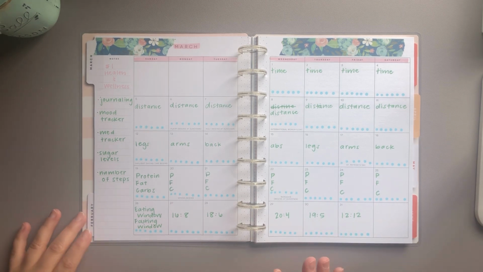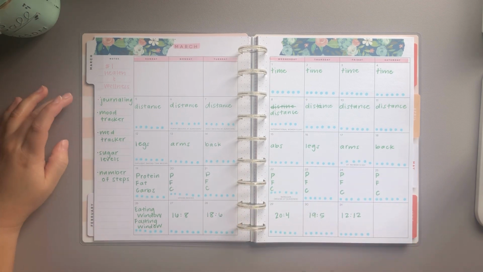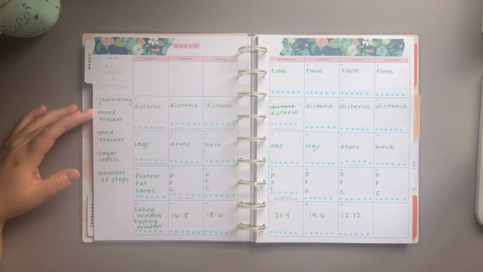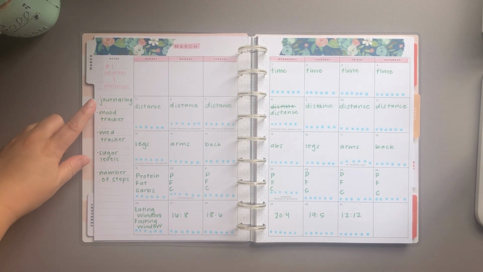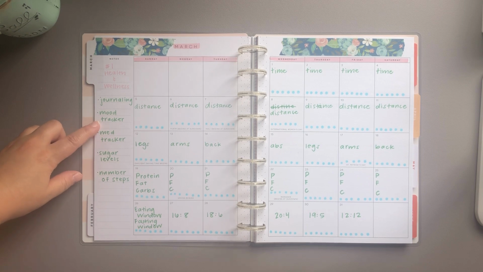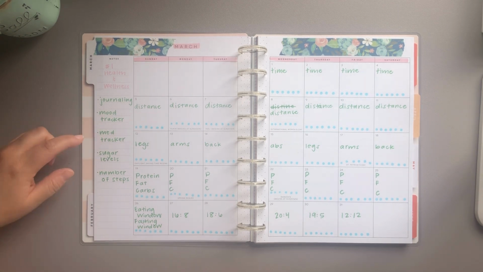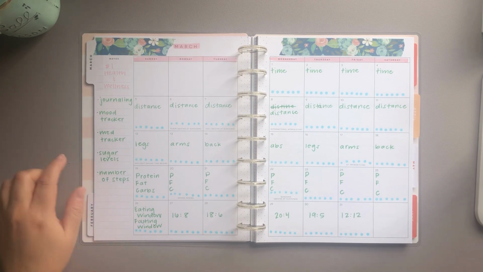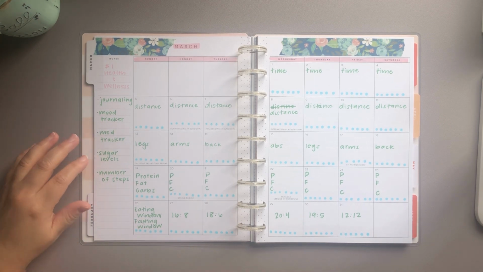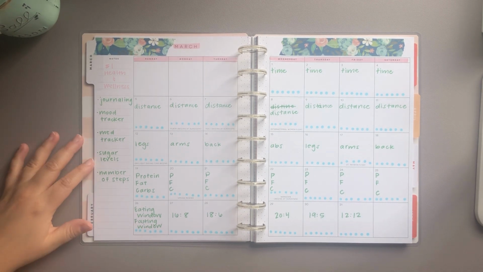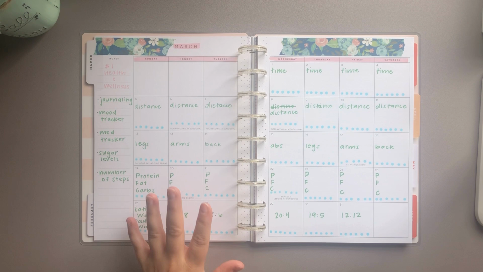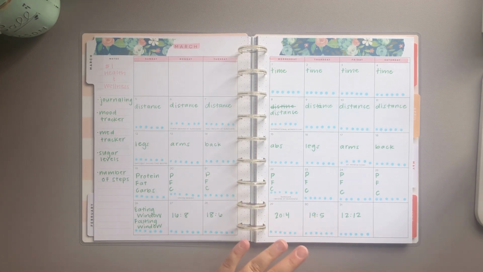So I do have some other ideas besides this little example that I wrote down, just to give you more inspiration and more ideas. The first one is just some journaling, and then we have a mood tracker, also a medication tracker. If you have type 1 diabetes, or type 2, you could use a planner to track your sugar levels or your insulin levels, or if you have a continuous glucose monitor, if you want to write down those numbers, this would be a really good place to track it.